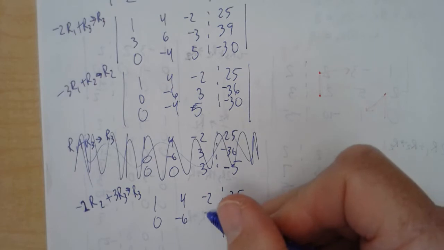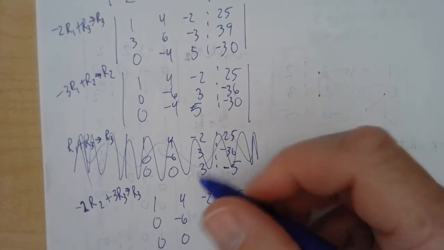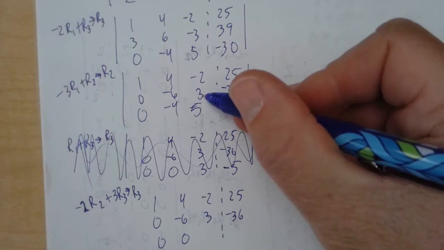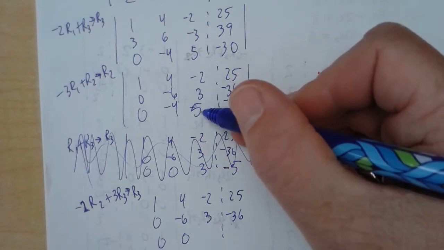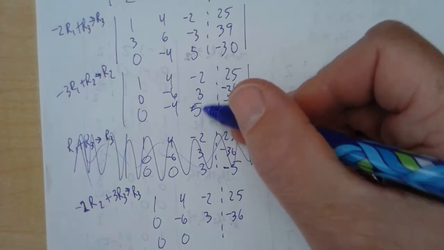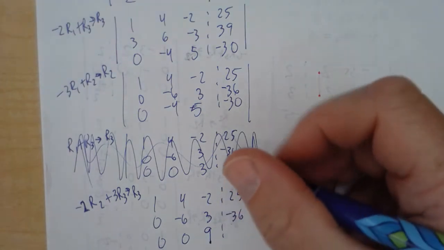0, negative 6, 3, negative 36. 0, 0. Okay. So negative 2, make this negative 6 plus 15, because that's times 3, would be 9. There we go.